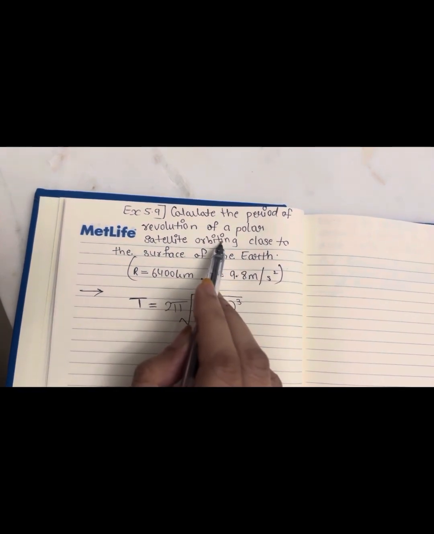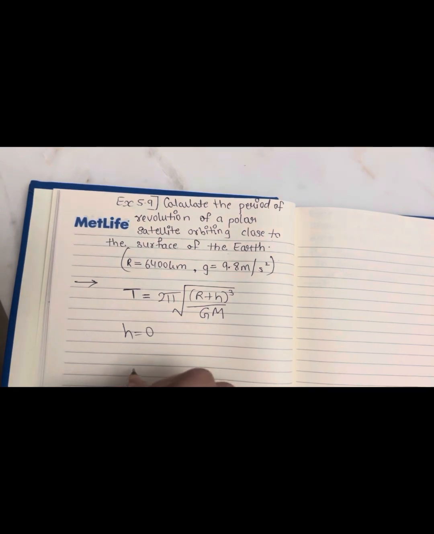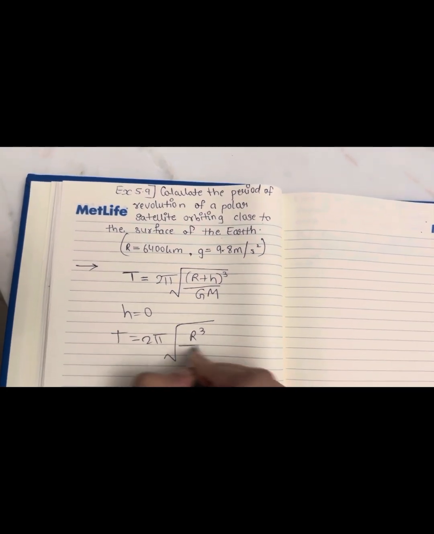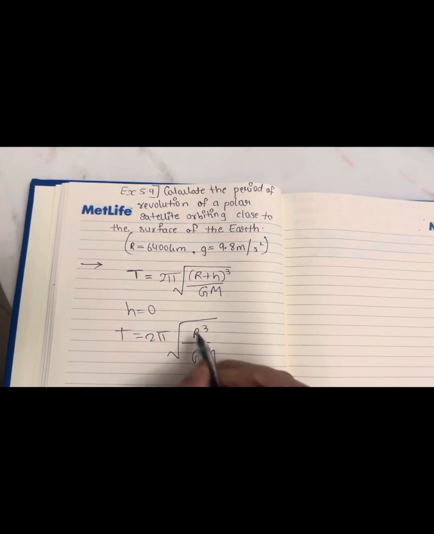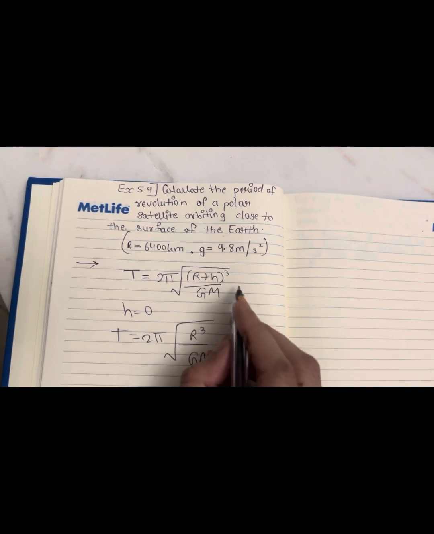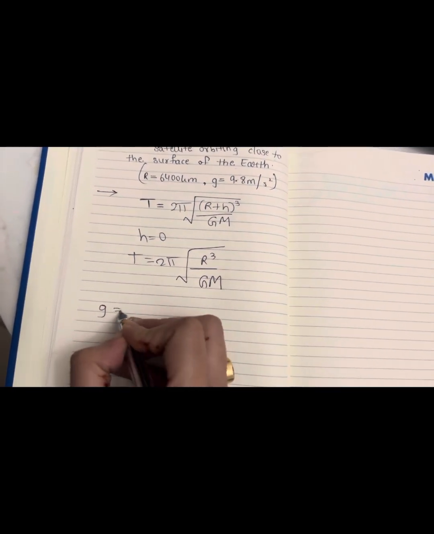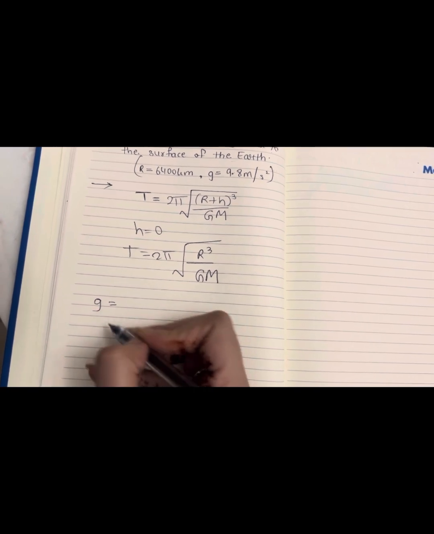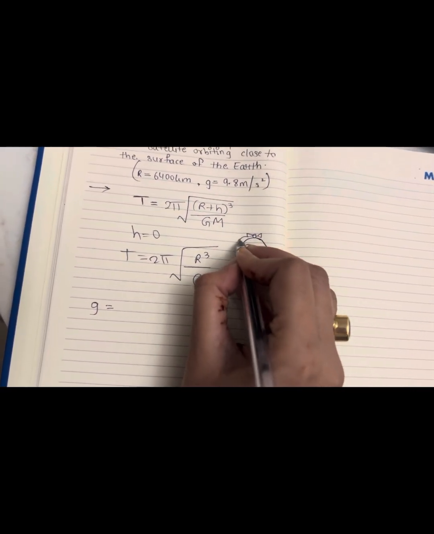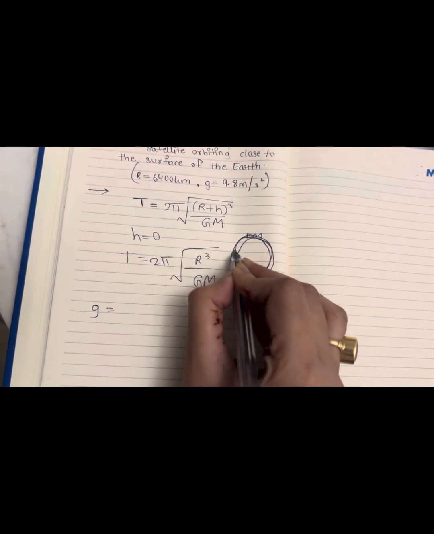Now this satellite is orbiting close to the surface of the earth, so h is equal to 0. So there will be changes in our formula. It will become r cube upon GM. If the satellite is orbiting close to the surface of the earth, height is almost equal to 0. So we will consider that the satellite is almost revolving on the surface of the earth, or very close to the surface of the earth.